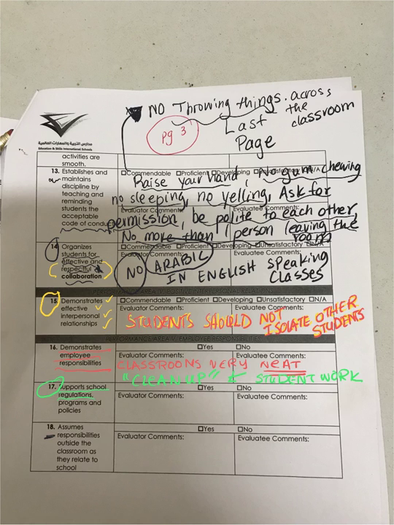Support school regulations, programs, and policies. So, as I said before, ask children to raise their hands. Do not allow children to chew gum. No eating in class. Children are allowed to have a water bottle on their desk, but that's it. They should not be eating in class.